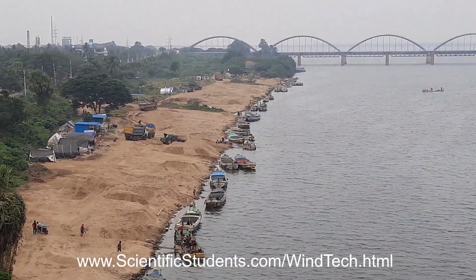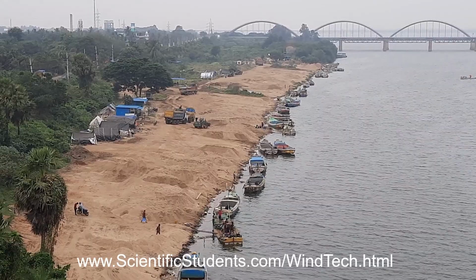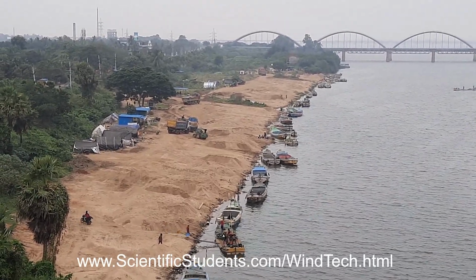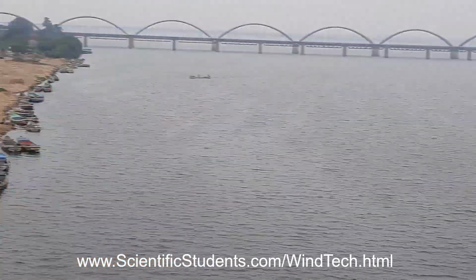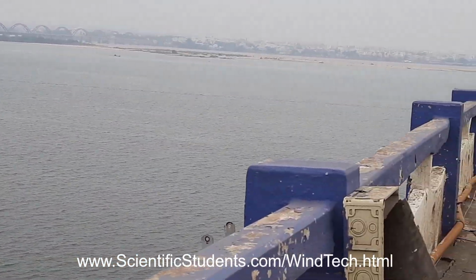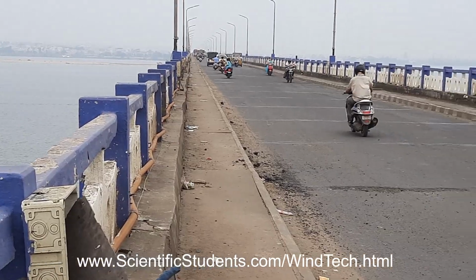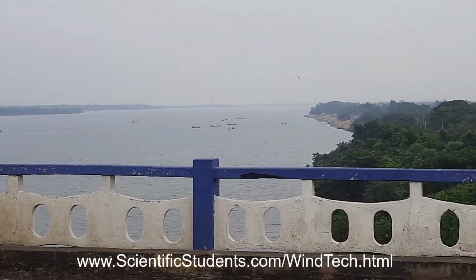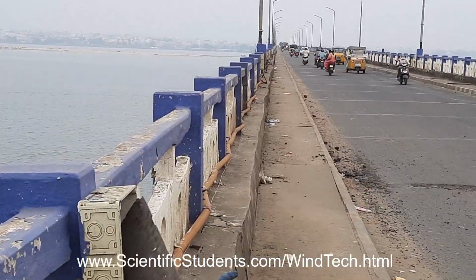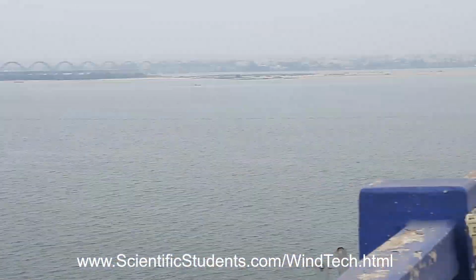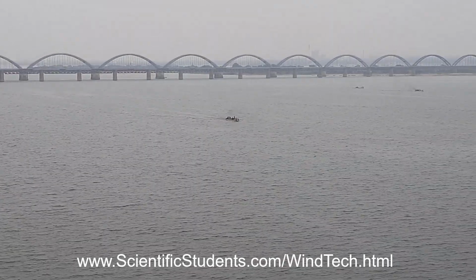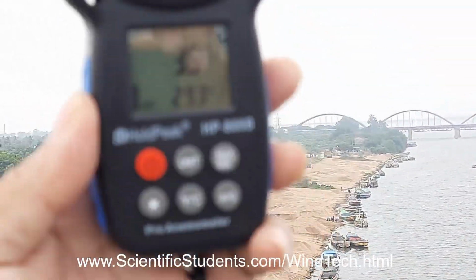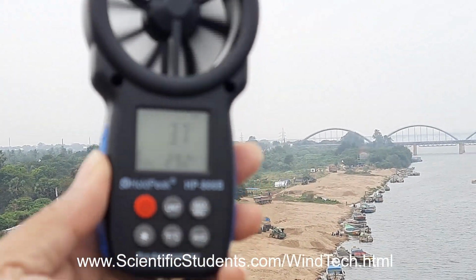Dear students, earlier I recorded the video from the boats' place. You can see the boats. Now I have reached onto the bridge. On top of it, you can see this is River Godavari. And now I am on the Rodcam Rail Bridge. Now there are some boats coming. And now we want to see the wind energy, at what speed.